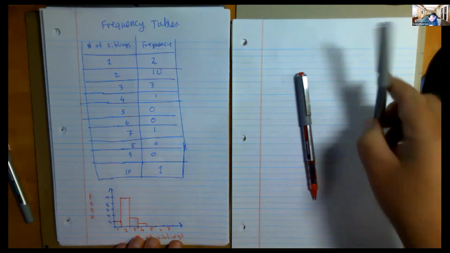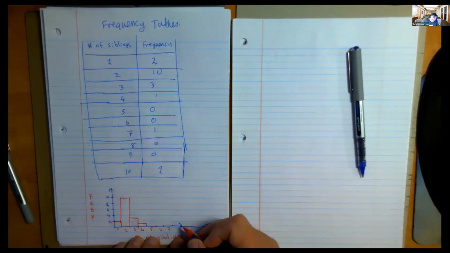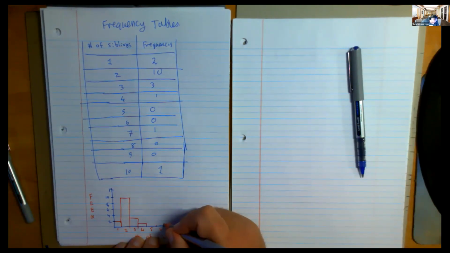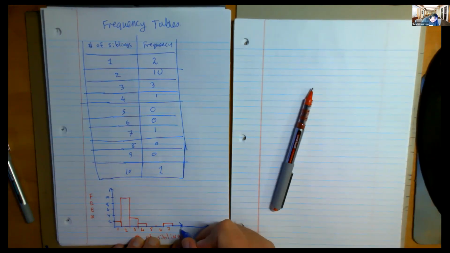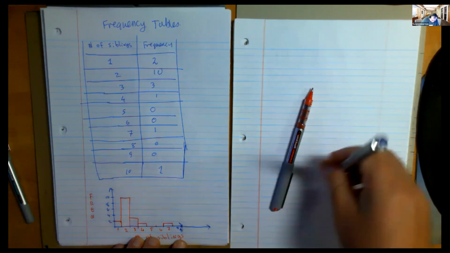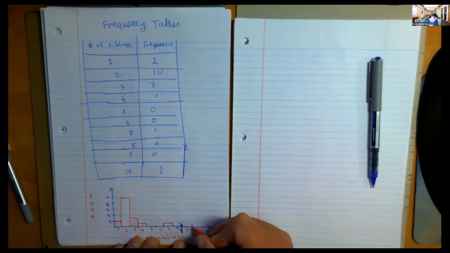Should have planned ahead here. In 7, got 1. There's 8. Oops. Don't know why I'm changing my color scheme here. There's 8. There's 9. And right at the end, there's a 10.